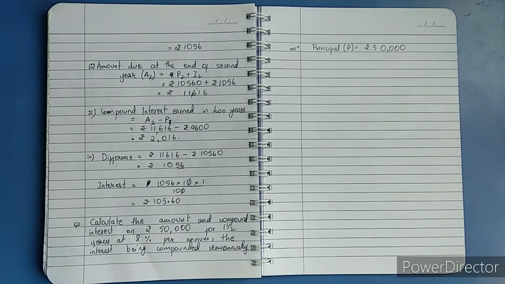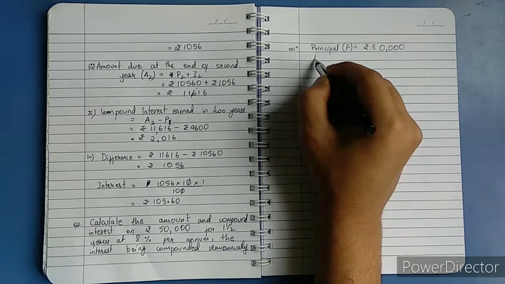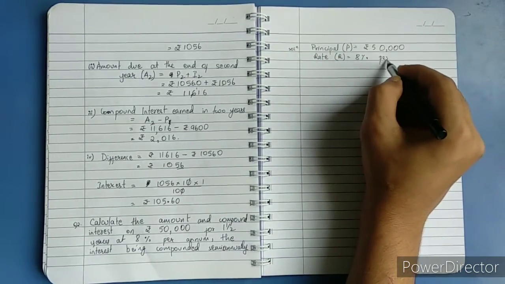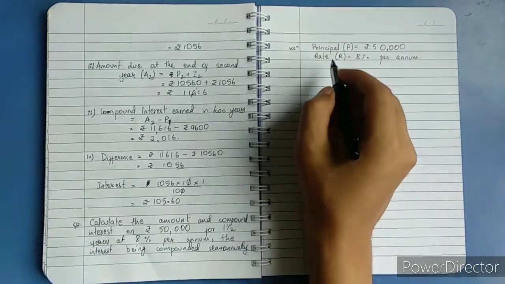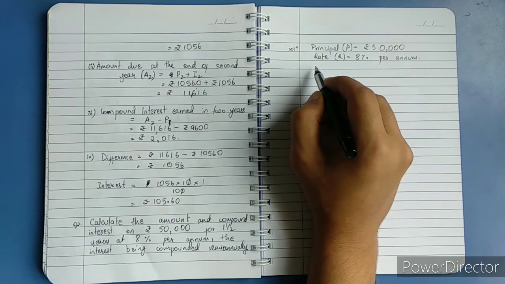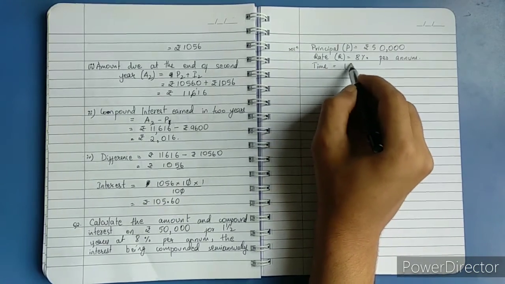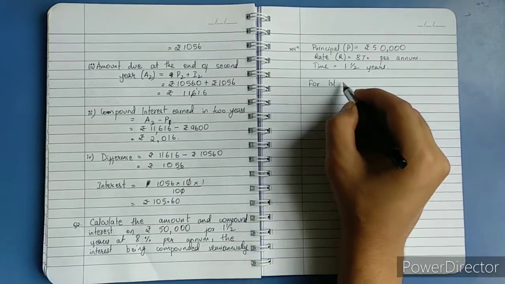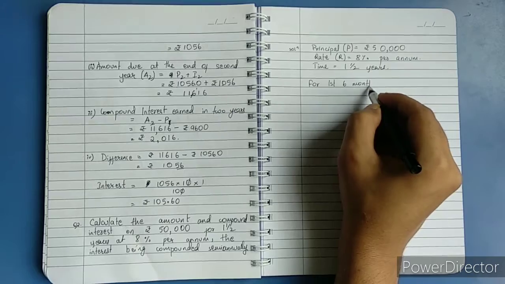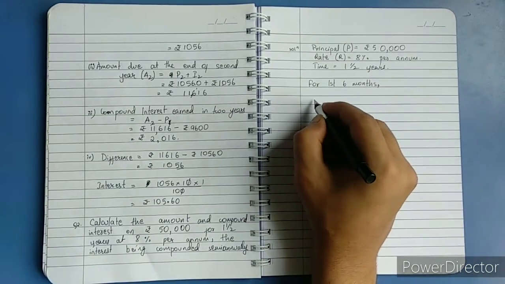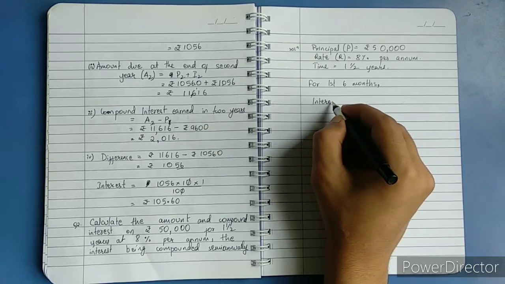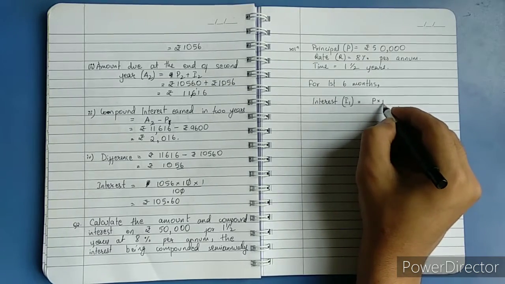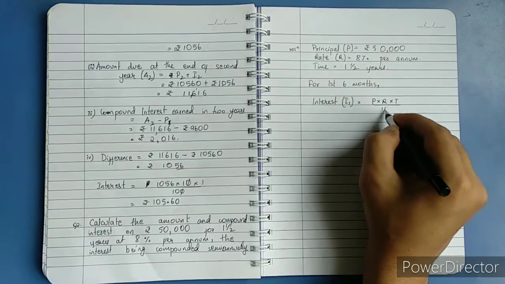Rate given to us is 8%. So rate R is equals to 8% per annum. And time is 1.5 years. So for first 6 months, interest I1 will be equals to PRT by 100.